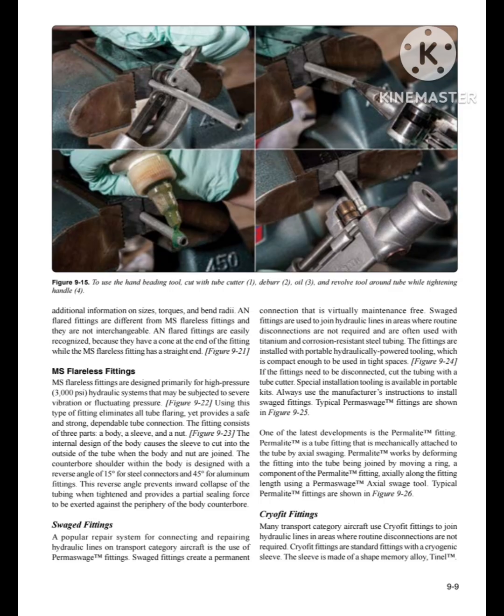Swaged fitting, a popular repair system for connecting and repairing hydraulic lines on transport category aircraft, is used, primarily the Swage TM fitting. Swage fittings create a permanent connection that is virtually maintenance free. Swage fittings are used to join hydraulic lines in areas where routine disconnections are not required, and are often used with titanium and corrosion resistant steel tubing. The fittings are installed with portable hydraulically powered tooling which is compact enough to use in tight spaces. If the fittings need to be disconnected, cut the tubing with a tube cutter. Special installation tooling is available in portable kits.